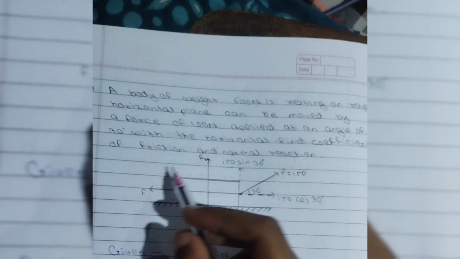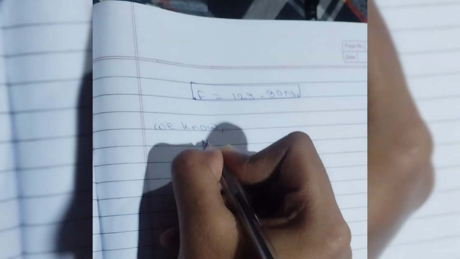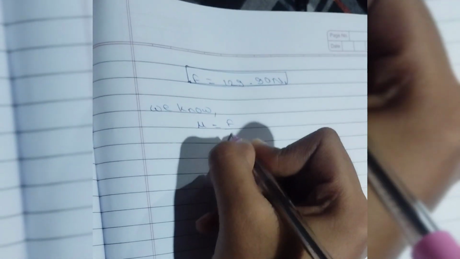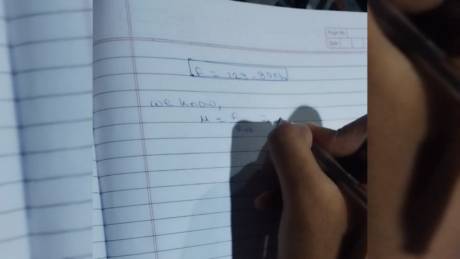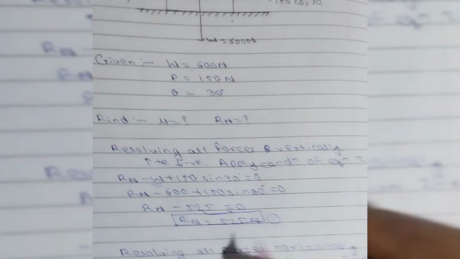The second value we have to find is the coefficient of friction. We know the formula for the coefficient of friction, denoted by mu, is F upon Rn, which is 129.90 divided by our normal reaction value, 525.